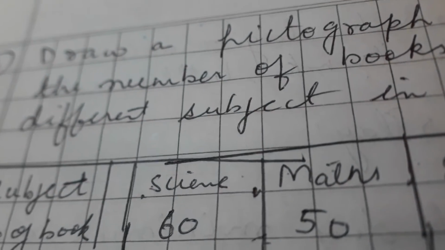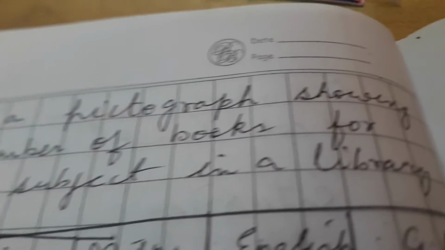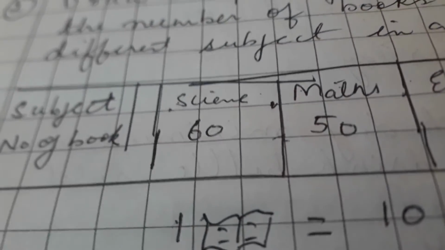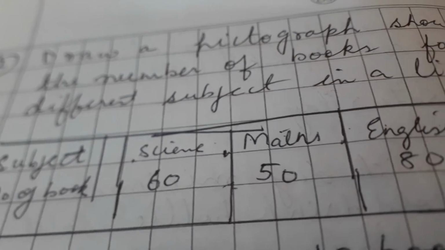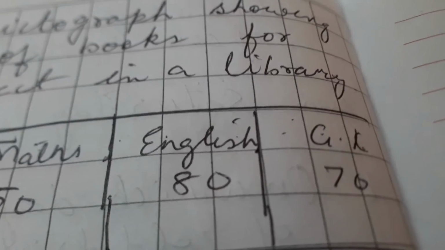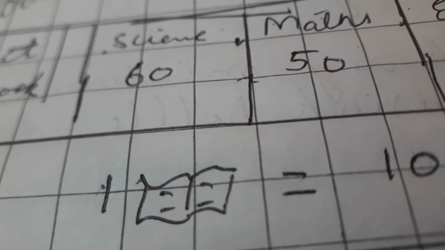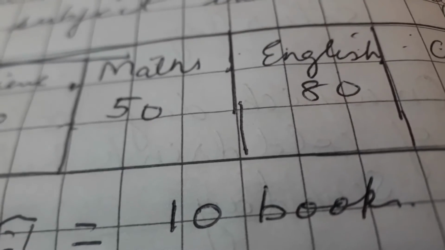Now the second question I have already told you in the last video that you will do in the book only. Now see the third question. Draw a pictograph showing the number of books sold in different subjects in a library. First is science books 60, maths books 50, English books 80, and GK books 70. It is also given that one picture stands for 10 books. For 10 books, you will draw one picture.